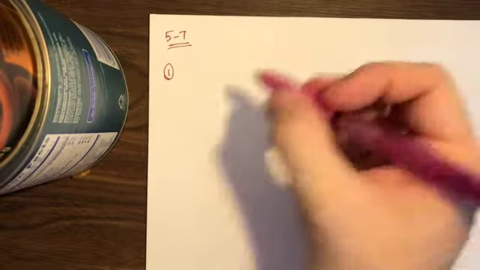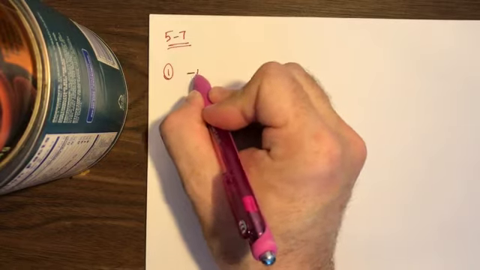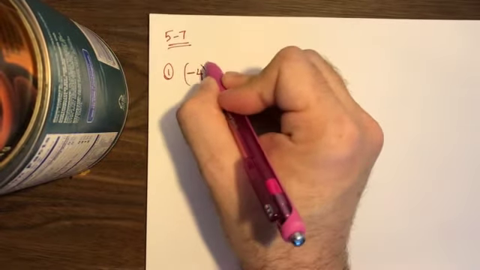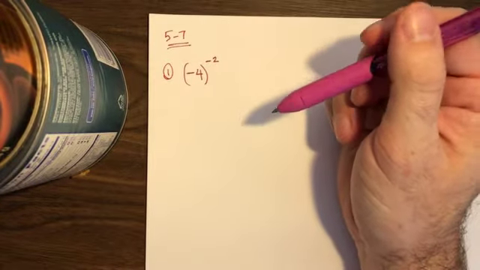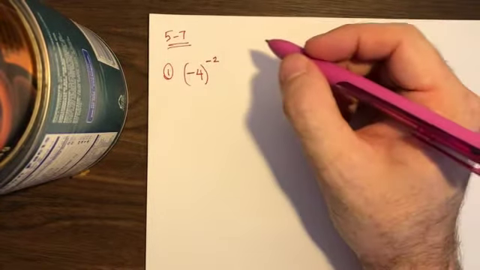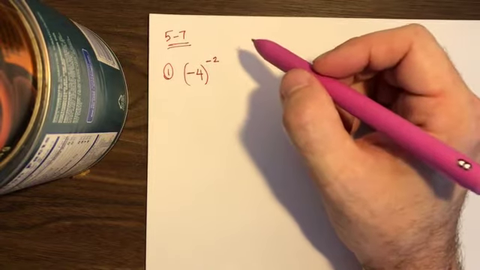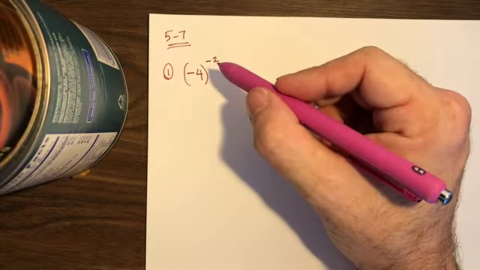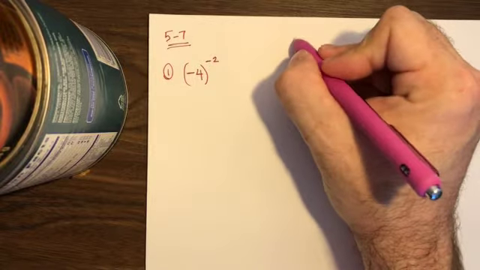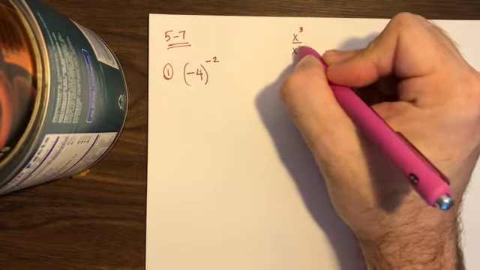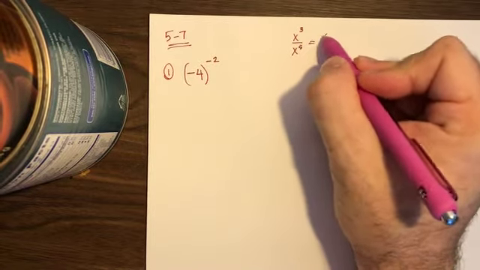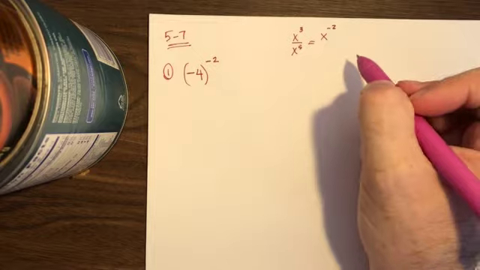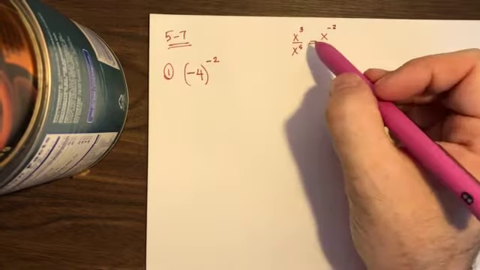All right. So 5.7 talks about a negative exponent because if you remember, when we divide two things with the same base, we subtract the exponents. And when we subtract, sometimes we'll have something like 3 minus 5, which would be negative 2. So we have to understand what that means. Let's look at a small example that's not on this sheet. So x to the 3 minus 5 would be x to the negative 2. So what does that mean?